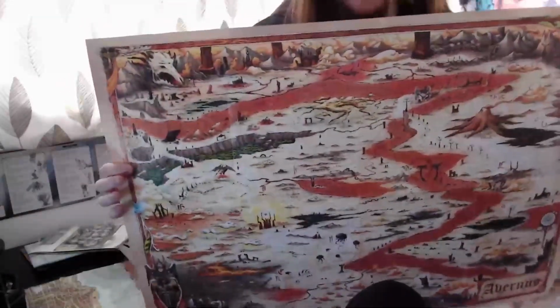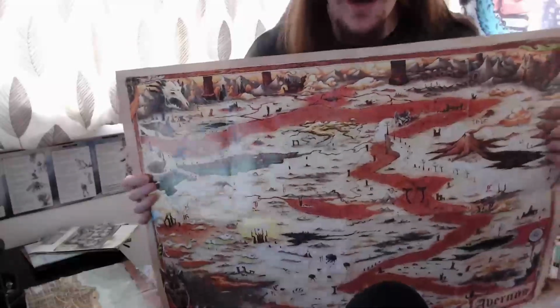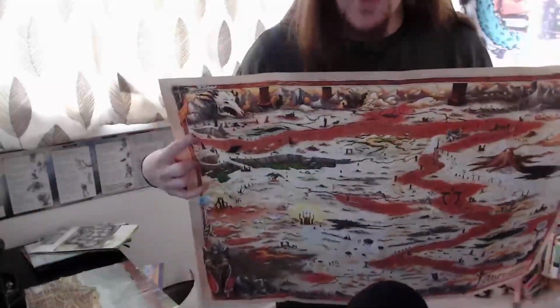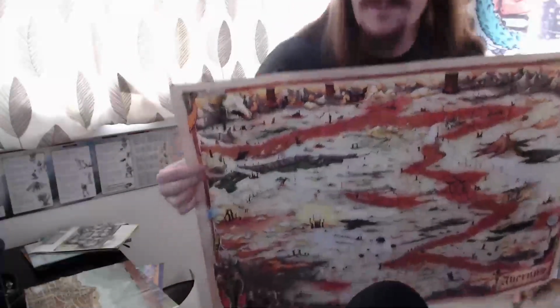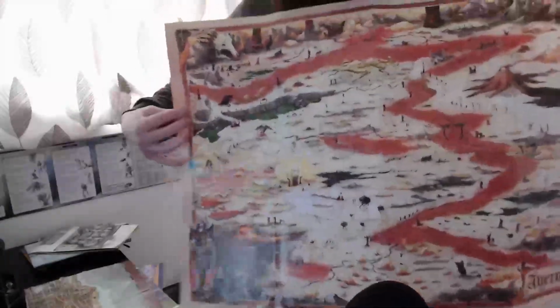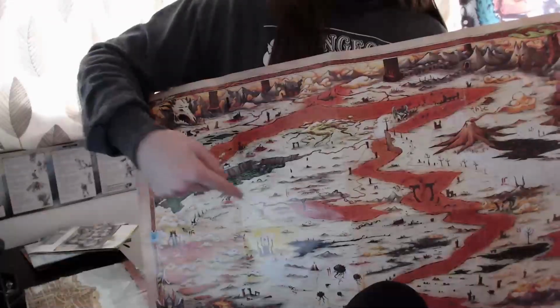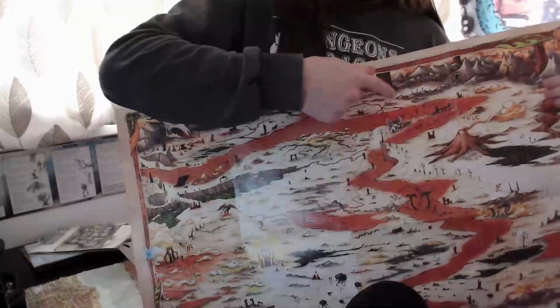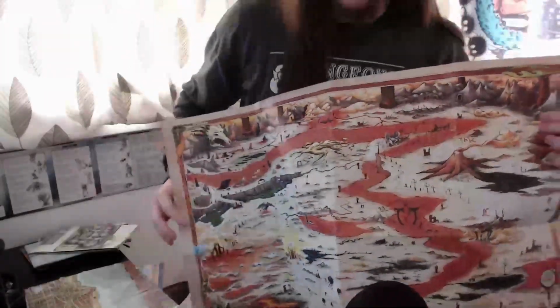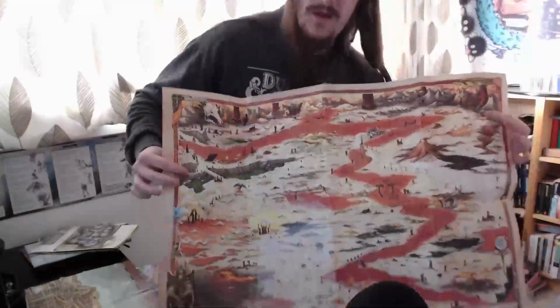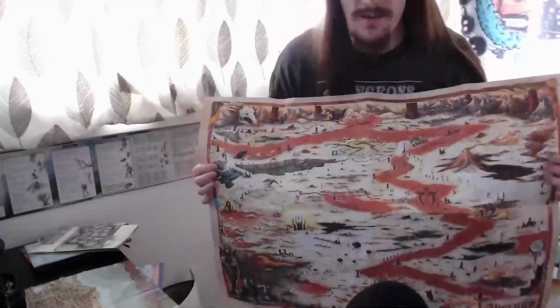When you put this down in front of the players, they might say, "What is that giant skull over there?" I don't know. Go check it out. What is that monolith of light down there? I don't know. Check it out. What about the volcano? What about the tower? I don't know, guys. Go check it out. This map is the perfect D&D map in my opinion because it's not completely blank.